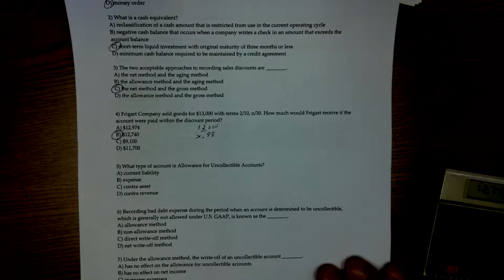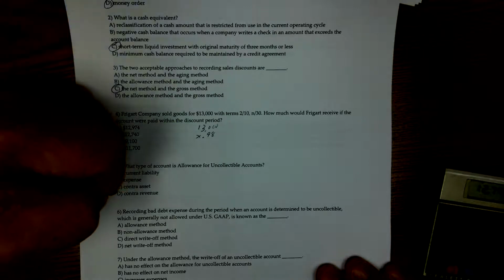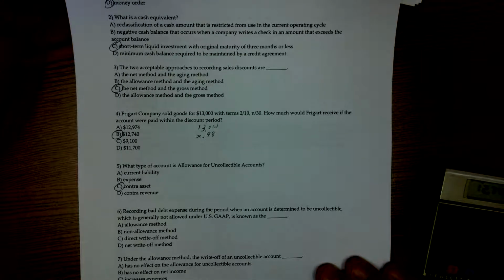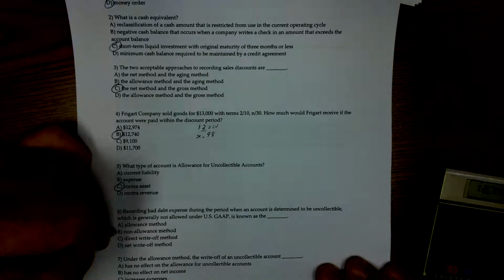Number five, what type of account is an allowance for uncollectible accounts? That is a contra asset. Recording bad debt expense when an account is determined to be uncollectible, which is not generally allowed under GAAP, is known as the direct write-off method.